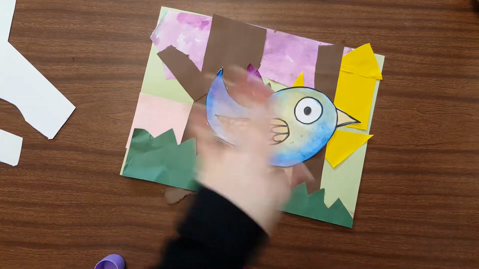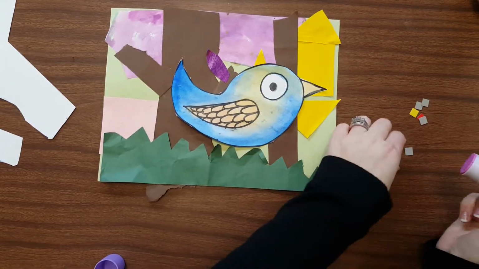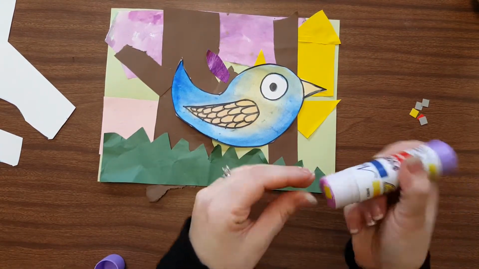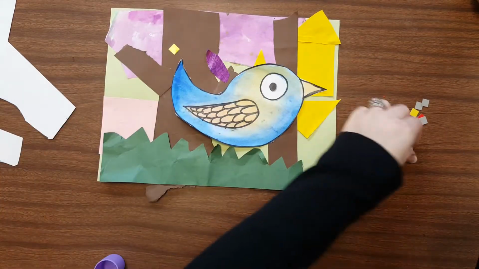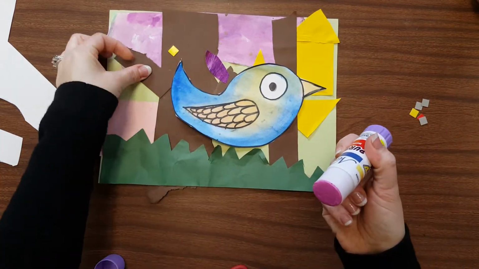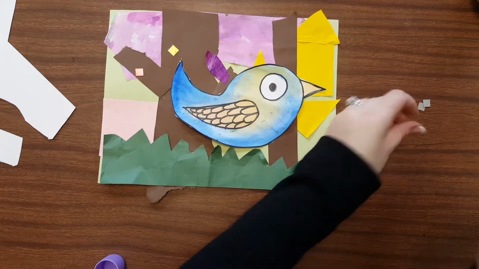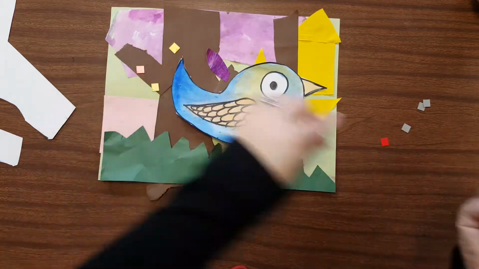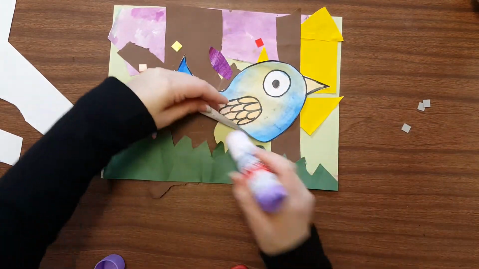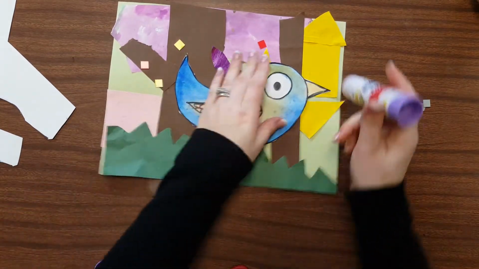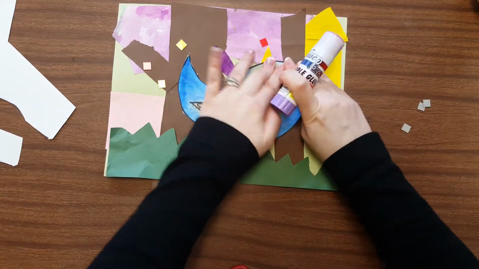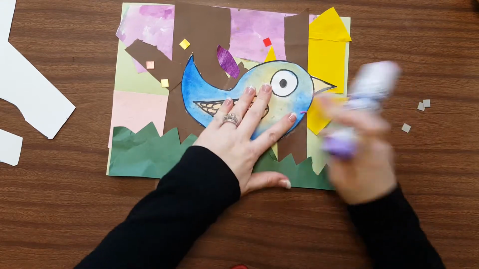And then you want to go back and add in those little mosaic squares. Just gives you a lot of nice bright color, and you can kind of fill in those. Touch up any loose pieces of paper, making sure everything is nice and flat.